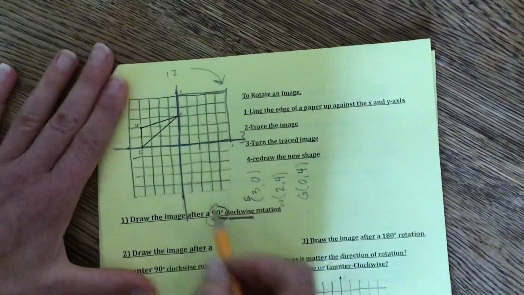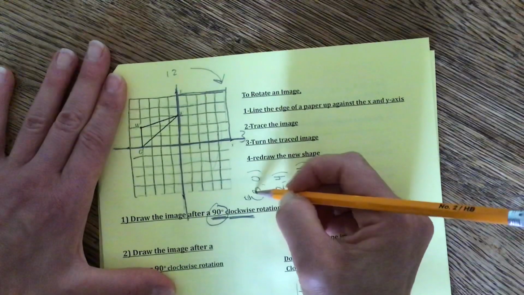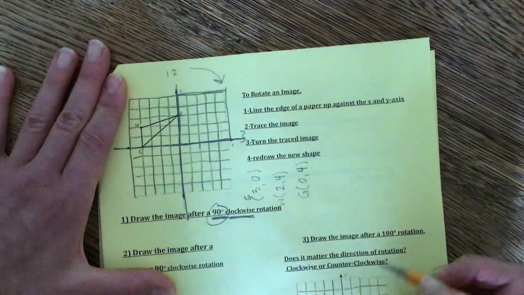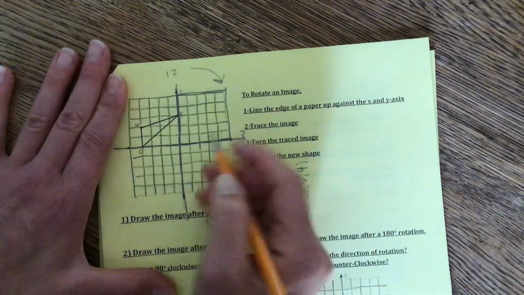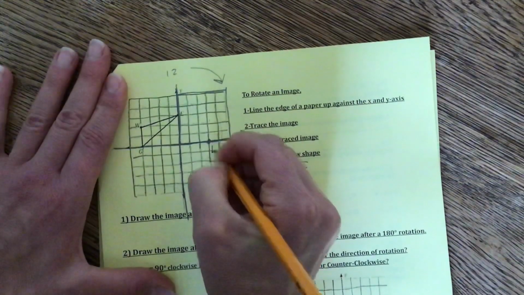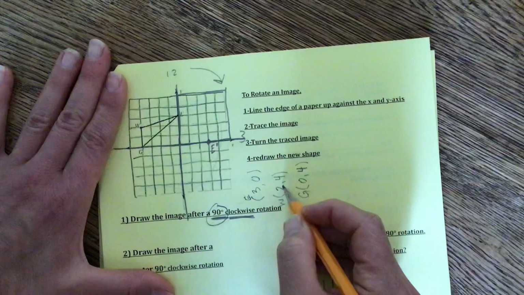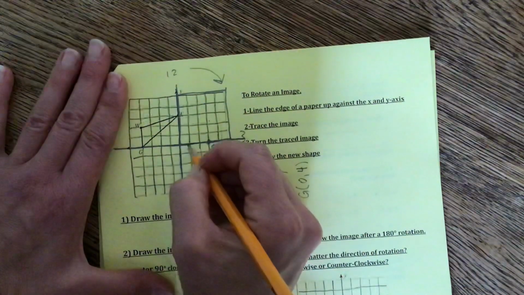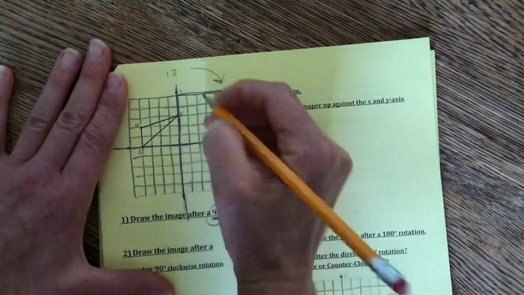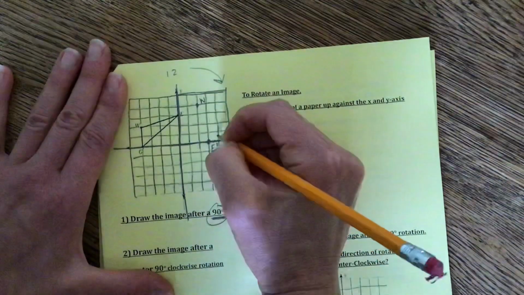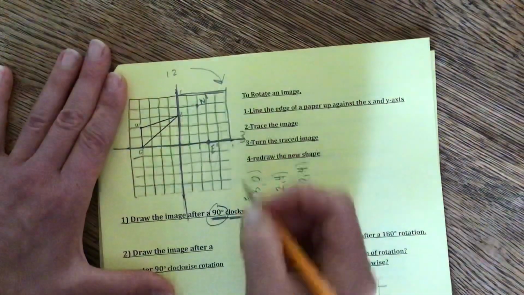So now I'm going to jump for E. I'm going to run 3 and jump 0. So run 1, 2, 3 and jump 0, and that is where my new E prime should be. Okay, my W, I'm going to run 2 and jump 4. So run 2 and jump 1, 2, 3, 4. And that is my W. And don't forget to mark that prime. Remember, that's the image.